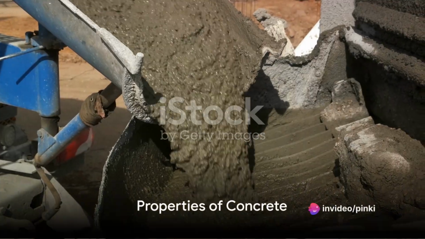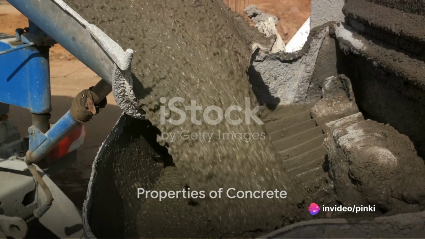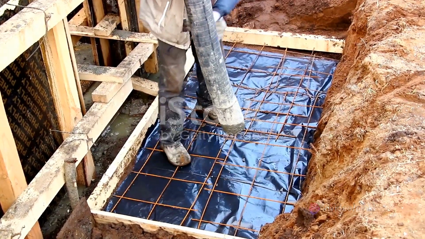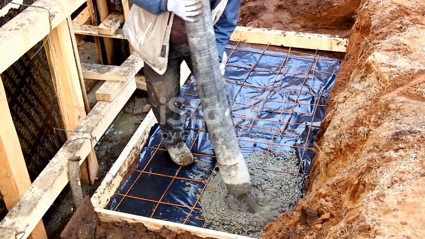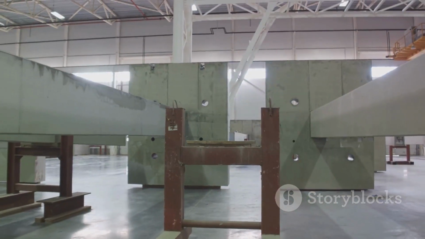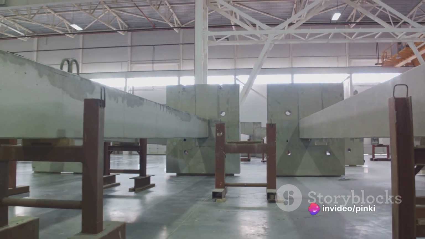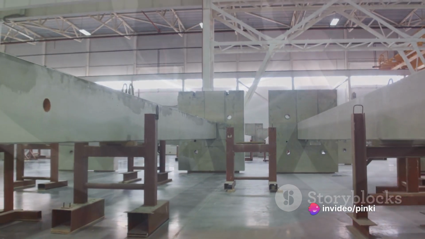Now imagine freshly mixed concrete, a rheological wonder. Its workability, flowability, compatibility, and mobility are all key factors that determine how it behaves when poured and set. The strength of concrete, its behavior under various stress states, and factors like shrinkage and creep also come into play.